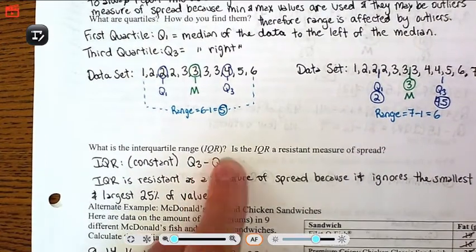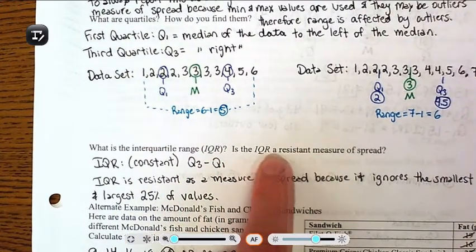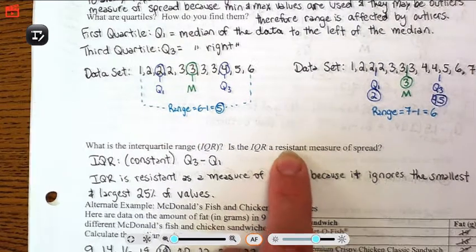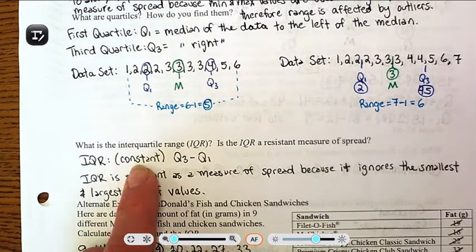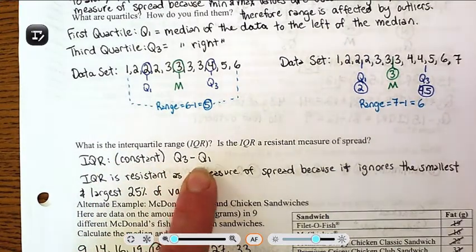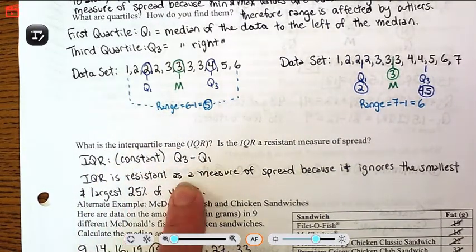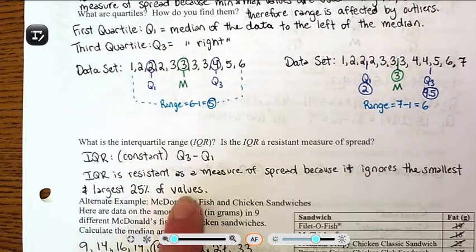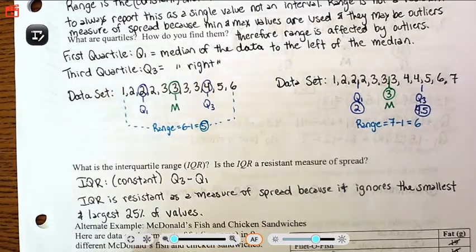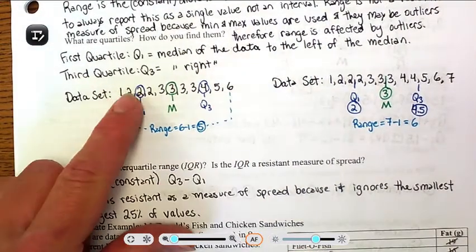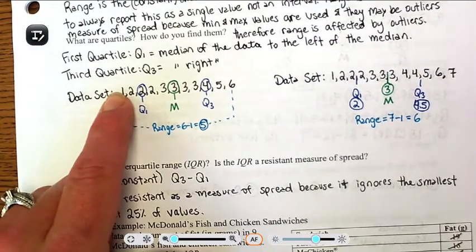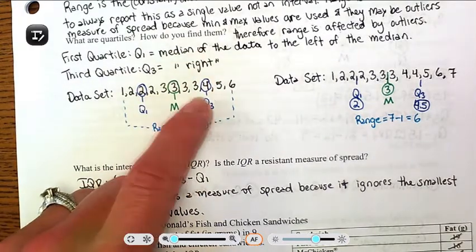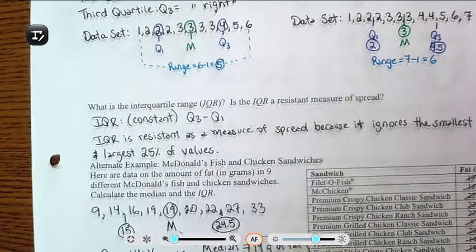What is the interquartile range? That's IQR. Is the IQR a resistant measure of spread, meaning resistant to extreme observations? IQR, a constant, is Q3 minus Q1. IQR is resistant as a measure of spread because it ignores the smallest and largest 25% of values. So if you had some extreme tail on that side or on this side, IQR will ignore it because it chops off the tails and it just looks for the 25% mark and the 75% mark.